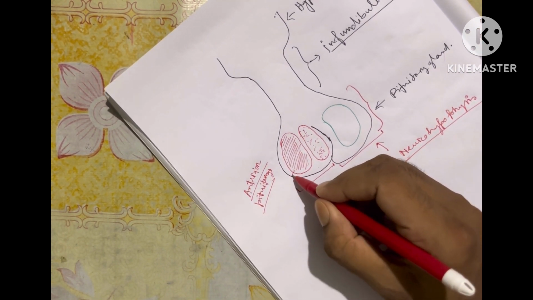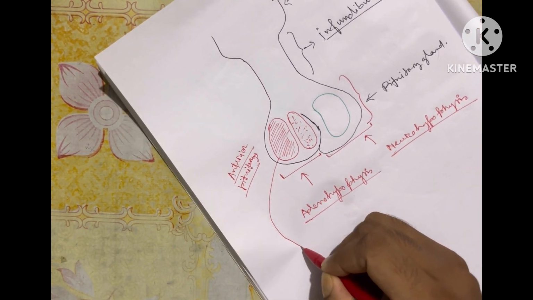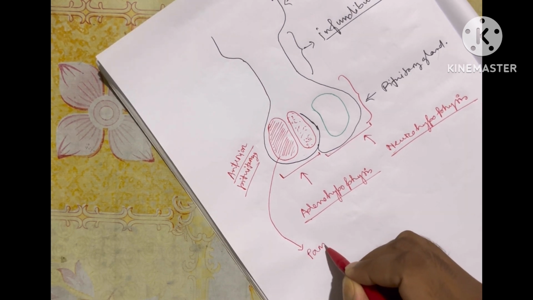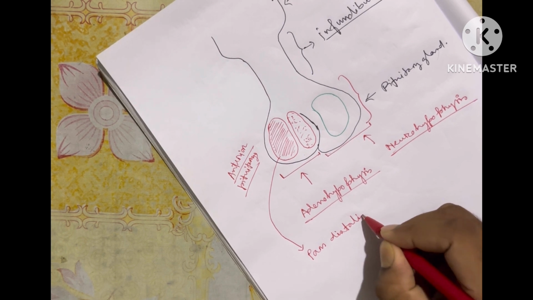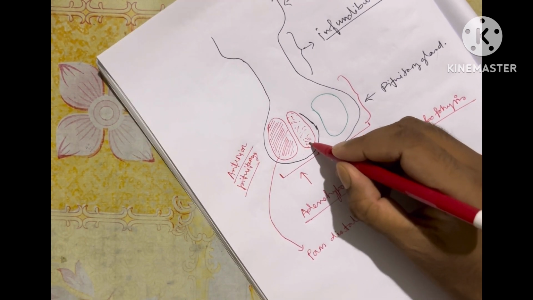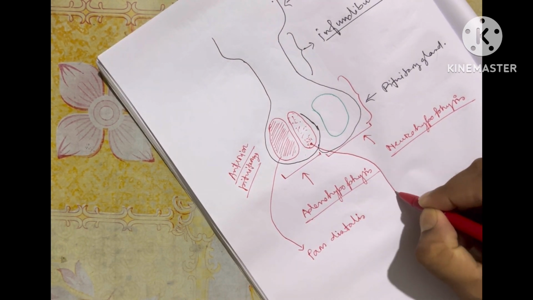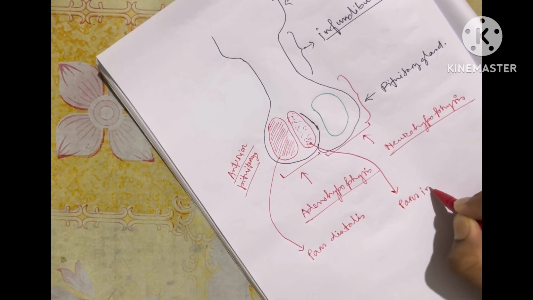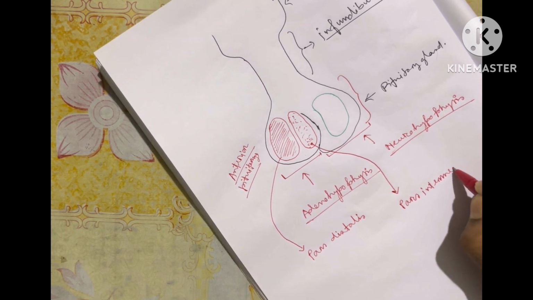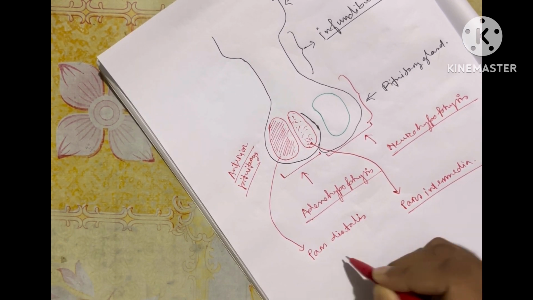So what is the first name? This is called pars distalis, and this part is called pars intermedia.